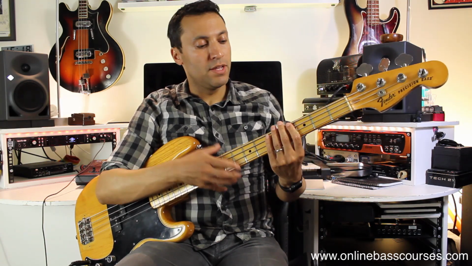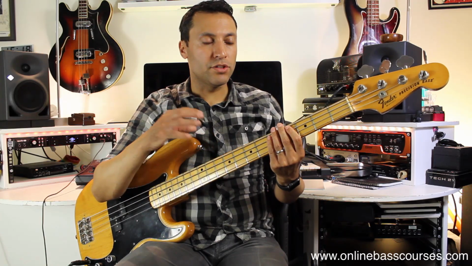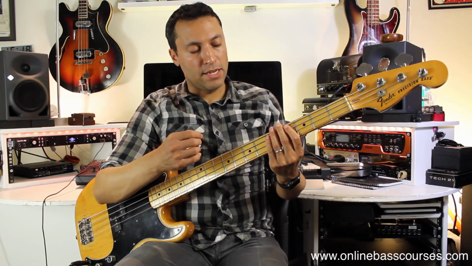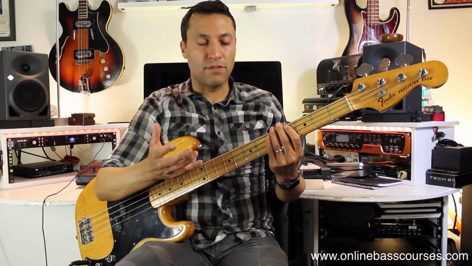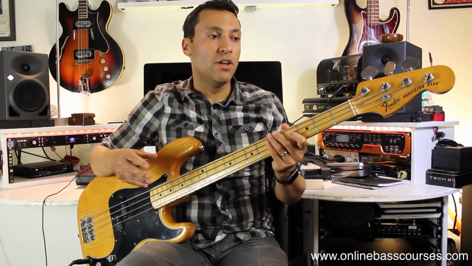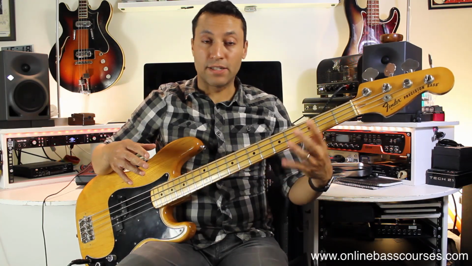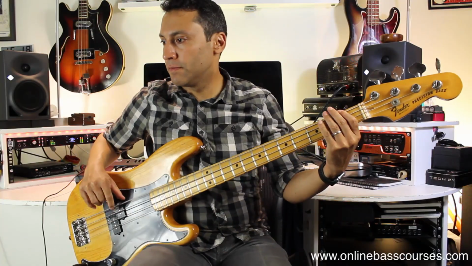Now, one final thing I'll do is just use a few of those ideas, and then because we're in the key of A natural minor, we can use the A minor pentatonic scale for fills or for connecting up the chords. So I'll do that now.